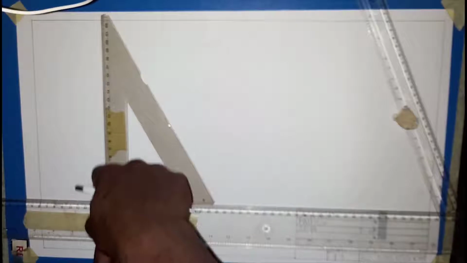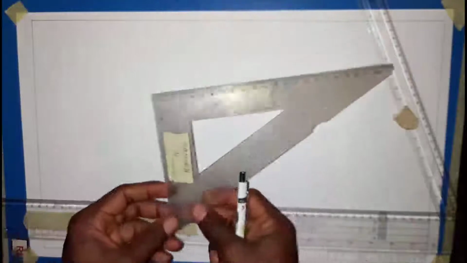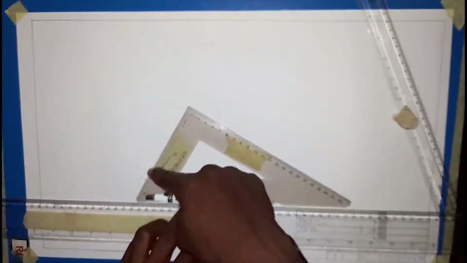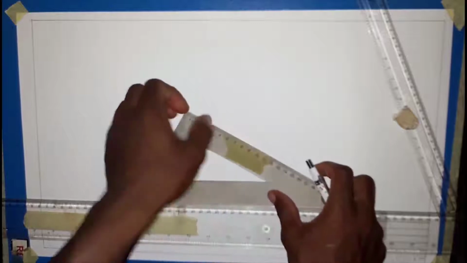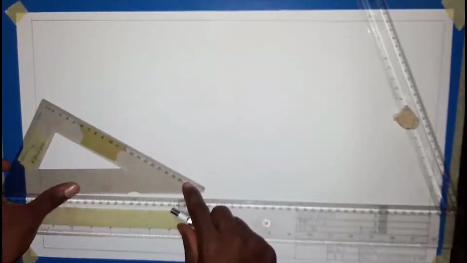And this is your 90 degrees. So we call this your 60 by 30. This also is a 60. This is a 30. So we call this your 60 by 30 triangle.